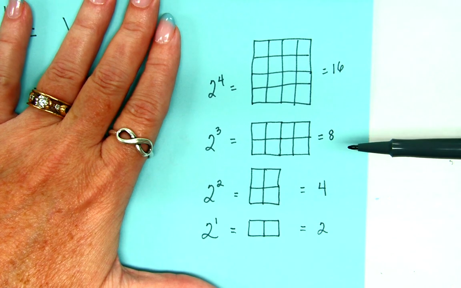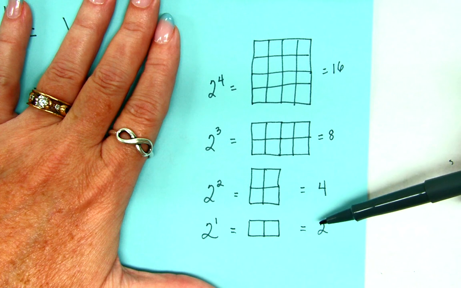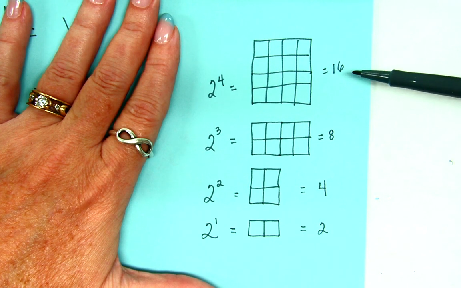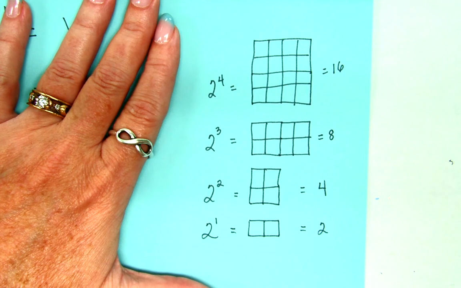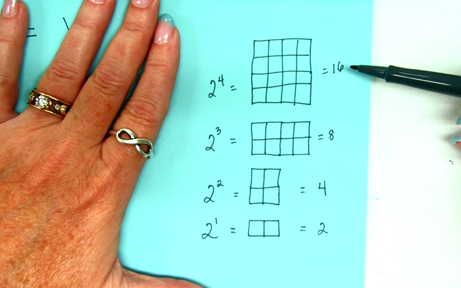Like 2, 4, so over here, 6. So 2, 4, 8, 16. So it's really not counting by 2 so much, but multiplying by 2. Does that make sense? That's what you meant, right? Okay, good. So it's multiplying by 2. If I start here and go this way, it's multiplying by 2, right?